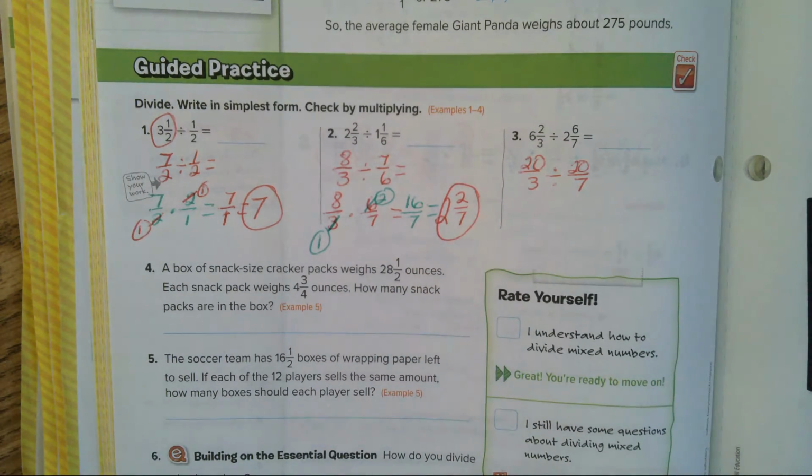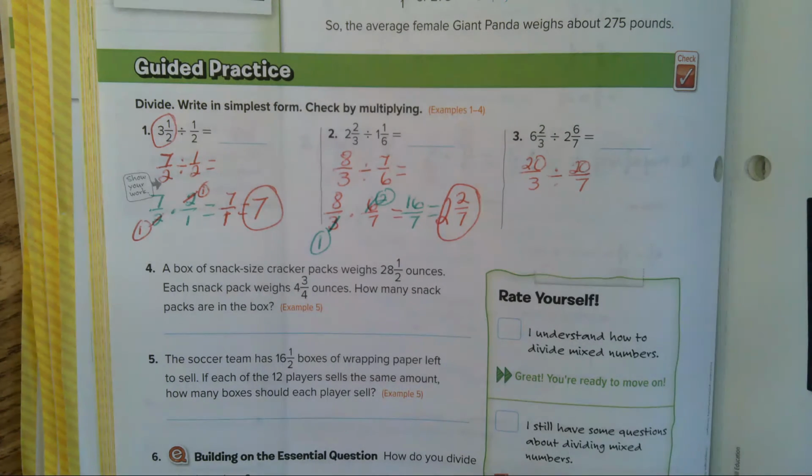Alex, are you able to keep up? Great. I don't see you writing on this paper, just making sure.